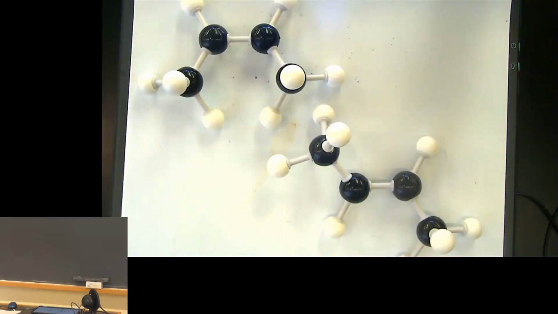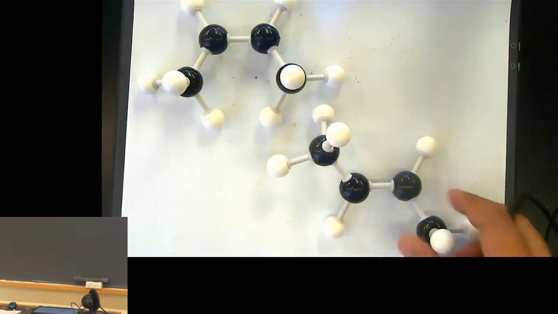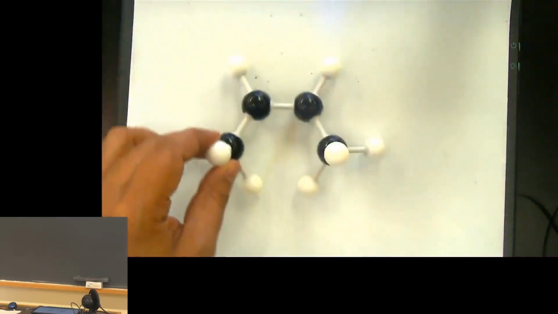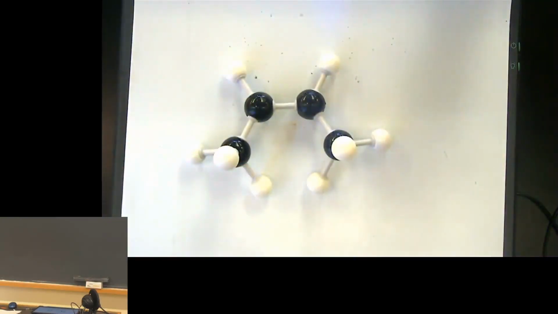Alright? Now there's no way you can convert cis to trans by bond rotation. The only way I can convert cis to trans or trans to cis is by breaking a bond and forming a new bond. Let me show you that. Let's say I have this molecule that is a cis. I want to convert it to trans. Don't break the bonds for both the groups. Break only the bond for one of the group.